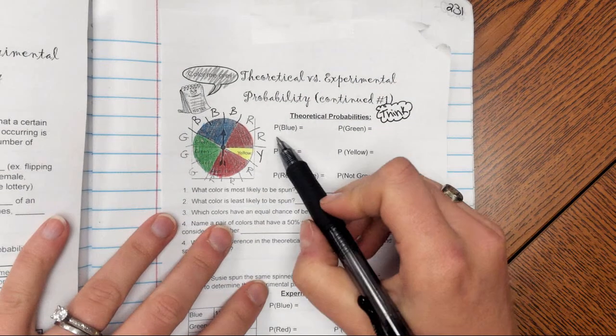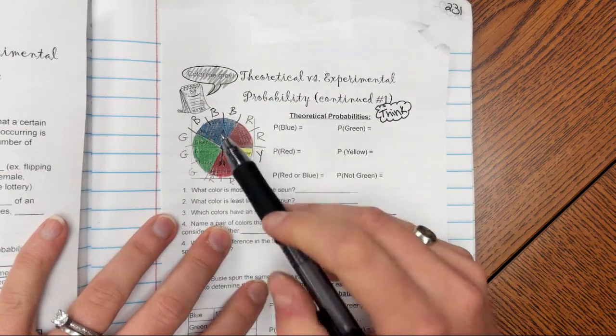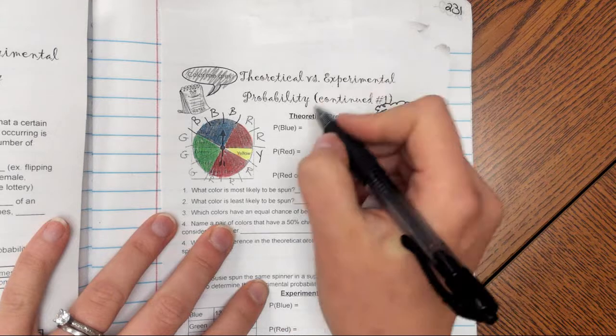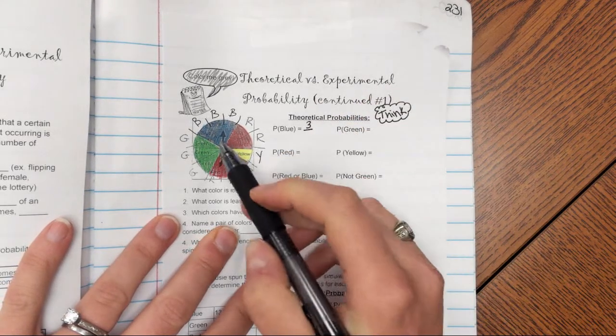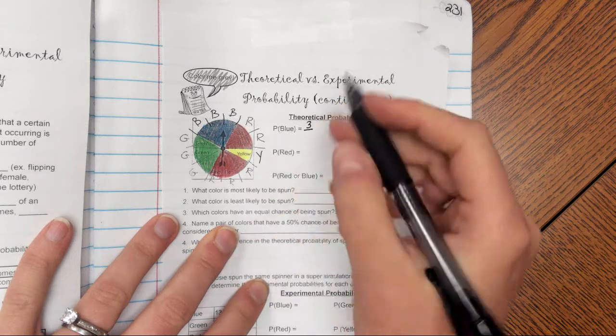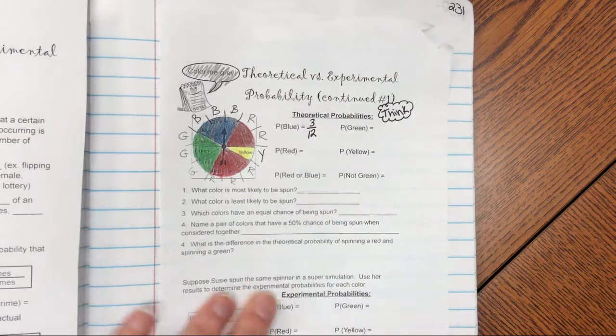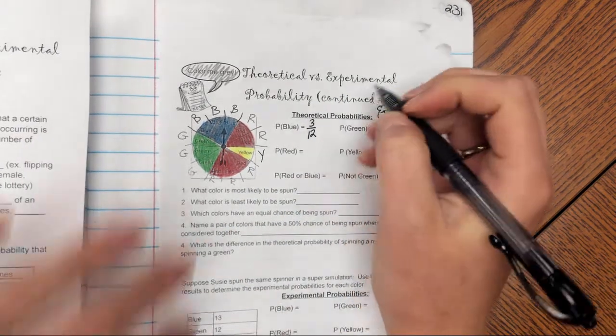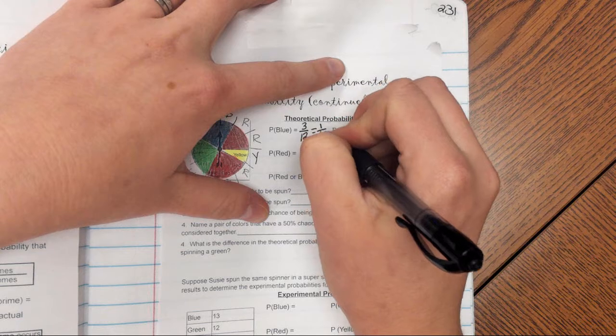So first thing, the probability of getting a blue section. I notice that I have 3 blue sections out of a total of 1, 2, 3, 4, 5, 6, 7, 8, 9, 10, 11, 12 sections. So it's going to be 3 out of 12. And if I simplify that, it would be 1/4.